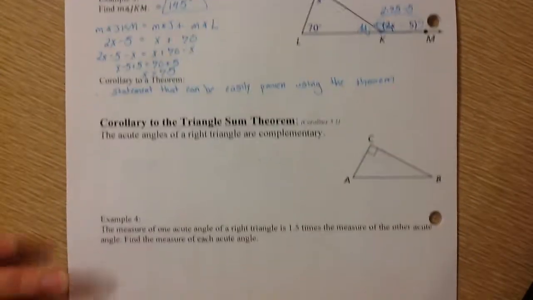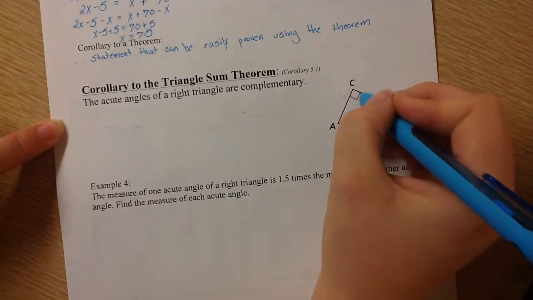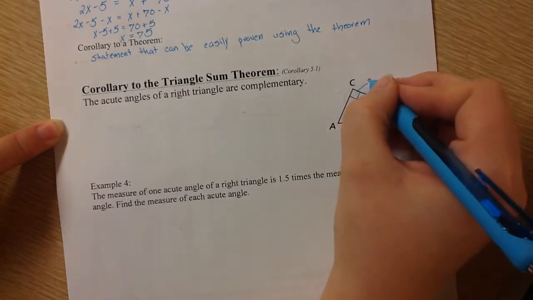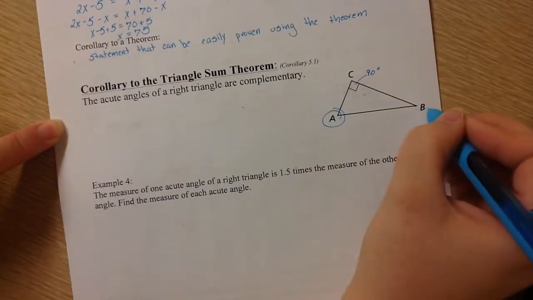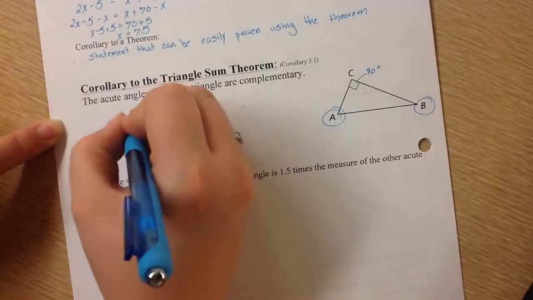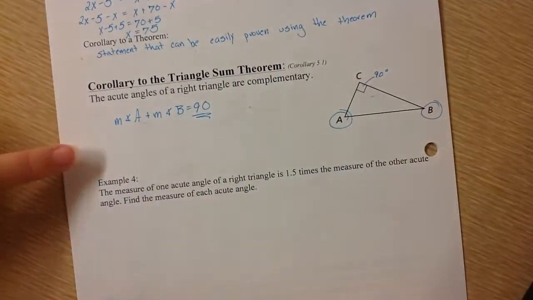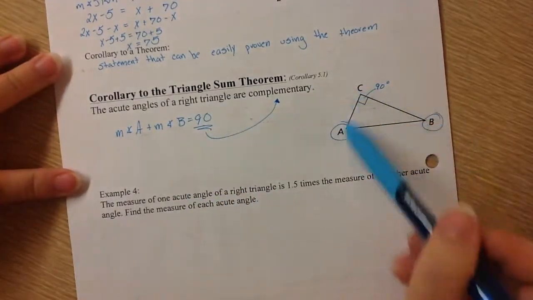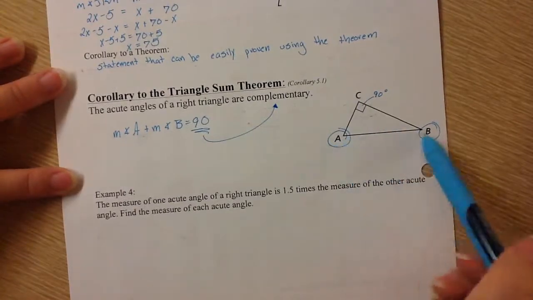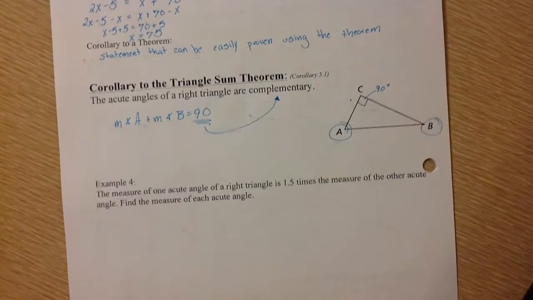Okay, if I was to take that and go one step further, hey, then we know if one of the angles is a right angle, so this angle is 90 degrees, and if I know if I add them all up and get 180 degrees, that means A and B together have to be 90 degrees. But we know if two angles add to be 90 degrees, it means they're complementary. So if I have a right triangle, the other two angles that aren't the right angle are complementary, and that just comes from that triangle sum theorem.